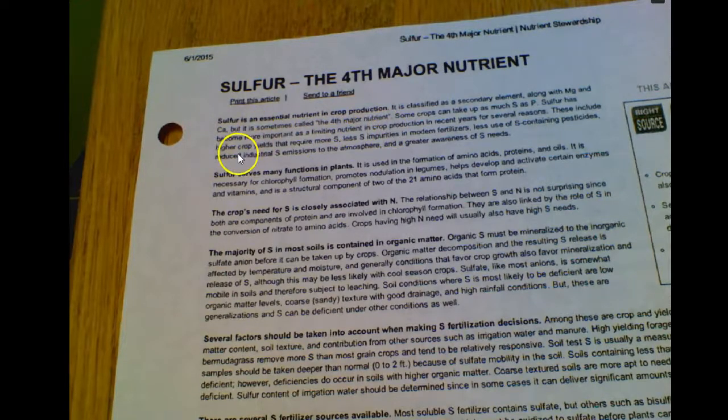It says for several reasons, because higher crop yields require more sulfur, and there are fewer sulfur impurities in modern fertilizers. So when we were producing fertilizers, there used to be a lot of sulfur in it, so we didn't have to apply as much. Now that they've cleaned them up, we have to apply sulfur. We're not using as many sulfur-containing pesticides like MSMA, DSMA. Those aren't used as much. And we don't have as many sulfur emissions in the atmosphere. And we also realize that most of our plants have a better uptake and nitrogen utilization when you have adequate sulfur.